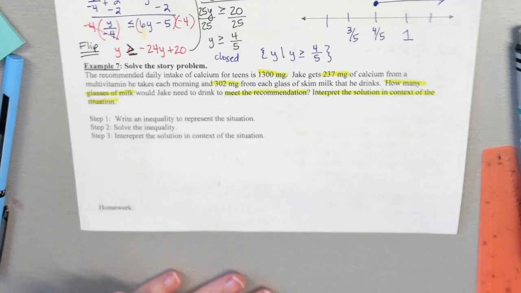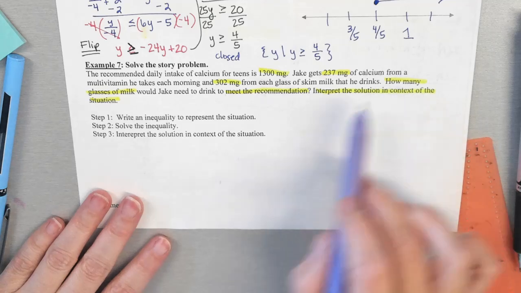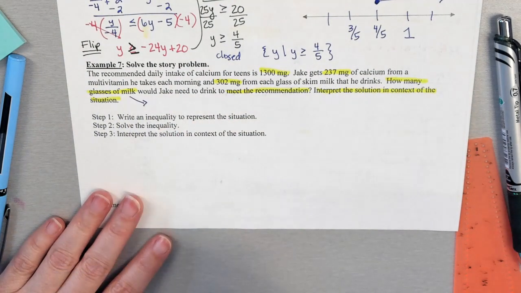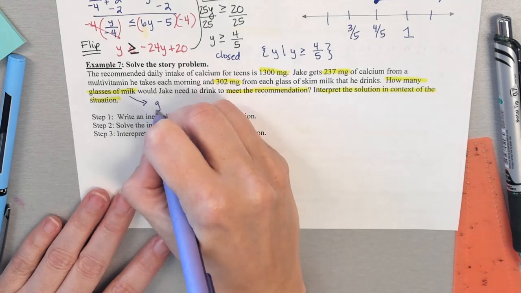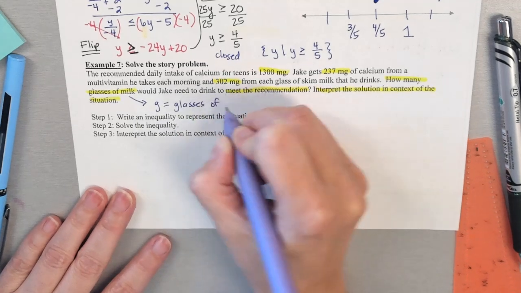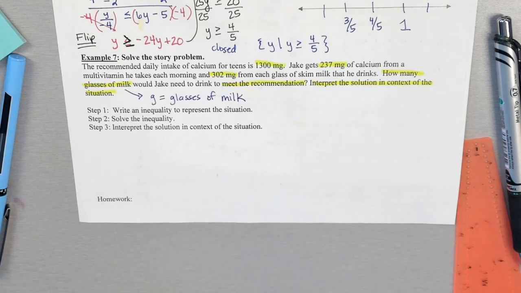Okay, so just like we did earlier today, we are going to define a variable. This is all based on the glasses of milk, right? It's asking how many he would need to drink. So we can let G equal the glasses of milk. Again, if you want to use X, that is perfectly fine. That's why you're defining your variable. And then we're writing an inequality to represent the situation.